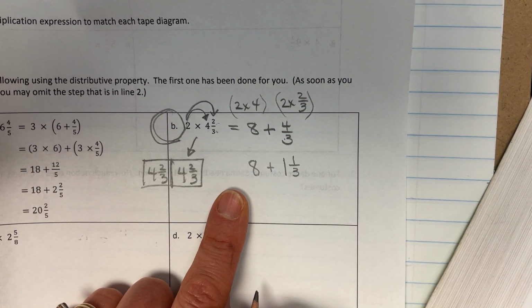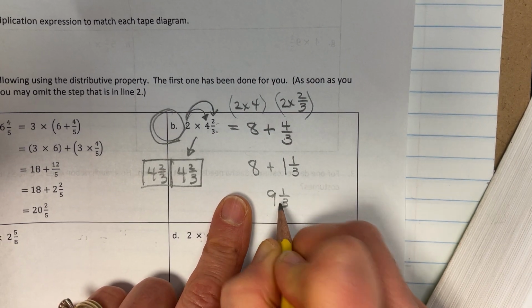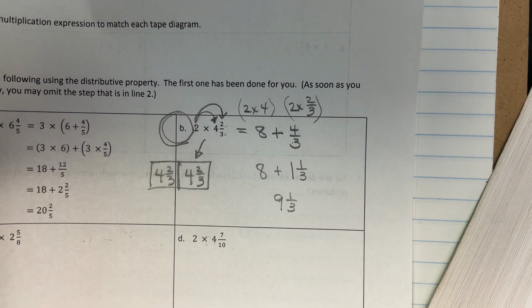So if I add that to the 8, what's my final answer? 9 whole and 1/3. Right. So really look at that. Really look at it.